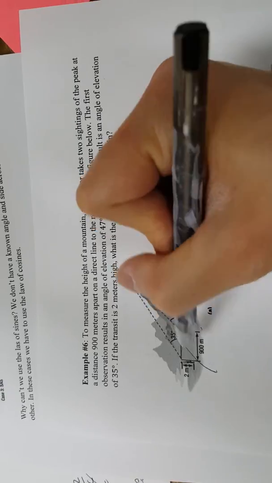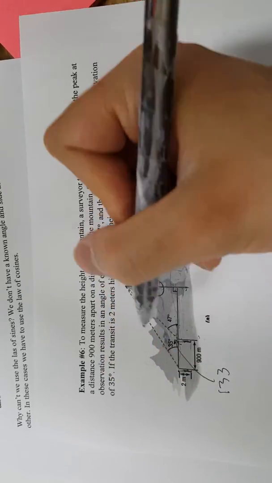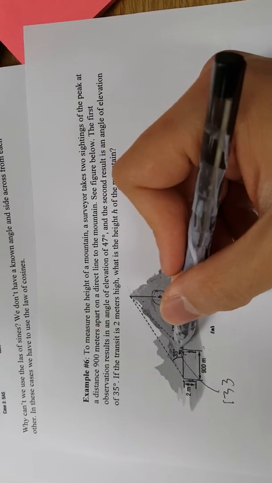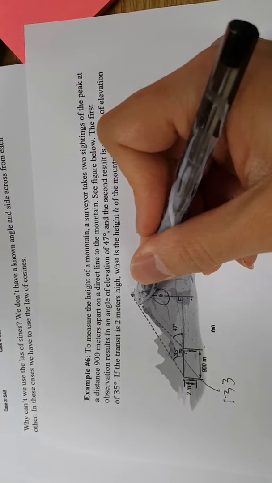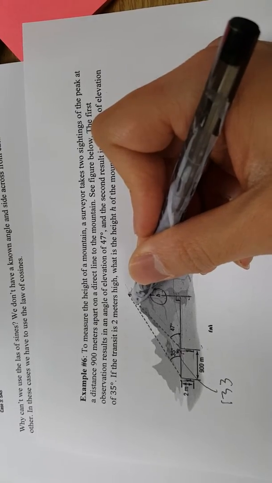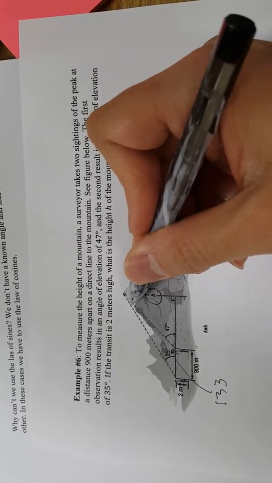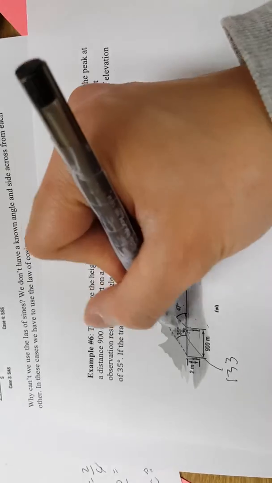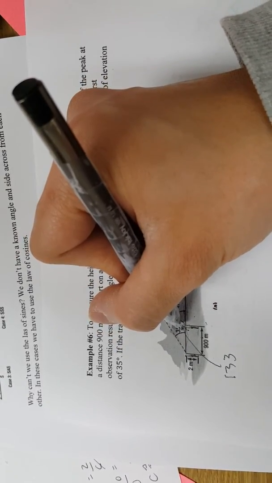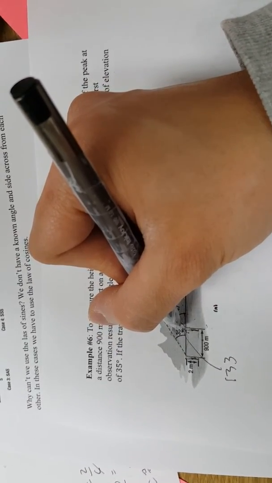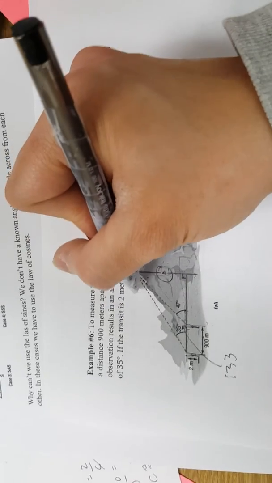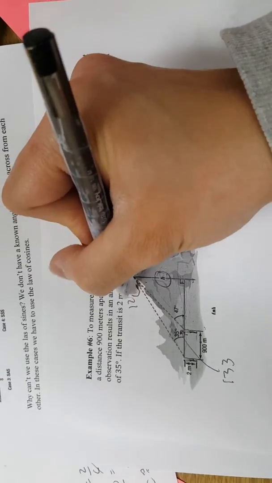So I know this angle here is 133. And if I know this angle is 133, I could find this angle that's on top of here, since the angles of a triangle have to add up to 180. So I know this angle, if I have 133 plus 35, it is 168. And 180 minus 168 gives me that this is an angle of 12 degrees.